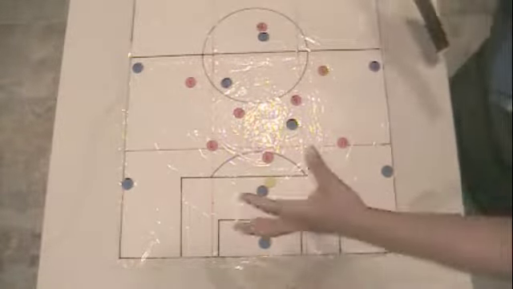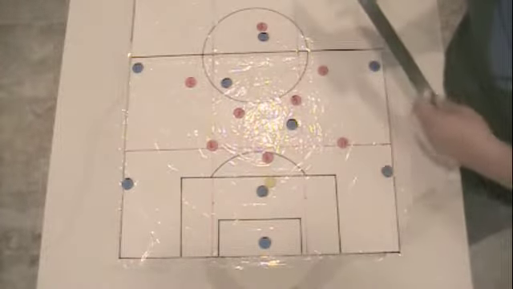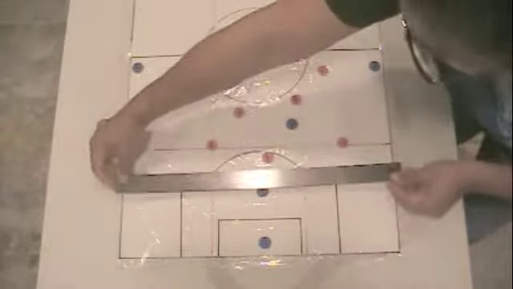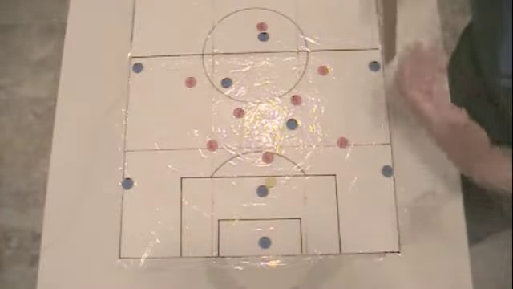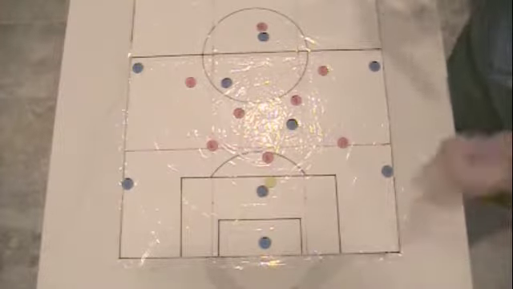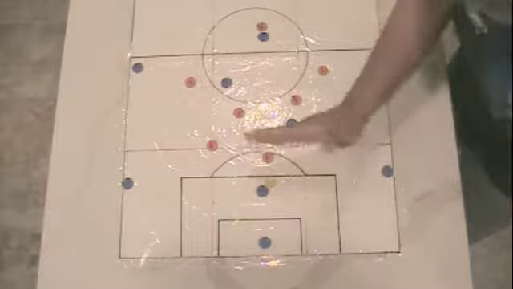So if you talk about lines of offense, that's 4 lines. And that's really important. When we have 4 lines, it provides better offensive opportunities. That's what it does. It allows us to make penetrating passes past their defense.